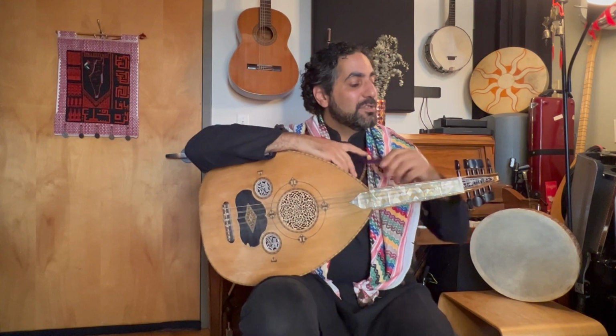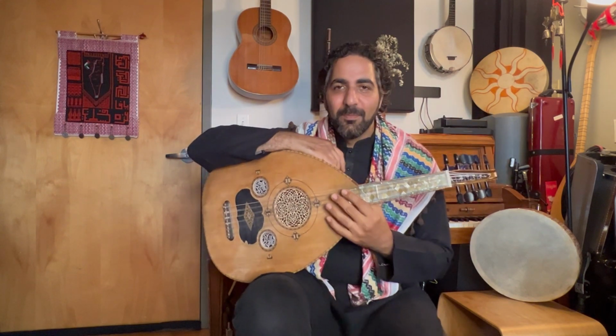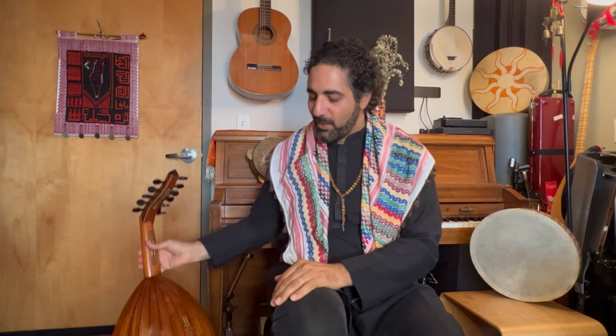Next, I'm going to introduce to you some drums. And a fancy term that we use for musical instruments that are drums is percussion. So I have three really important percussion instruments from the Middle East and North Africa. The first one is this one.